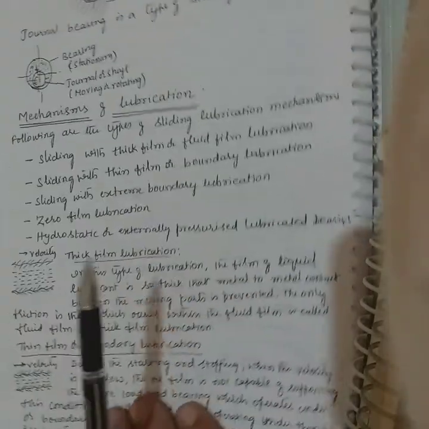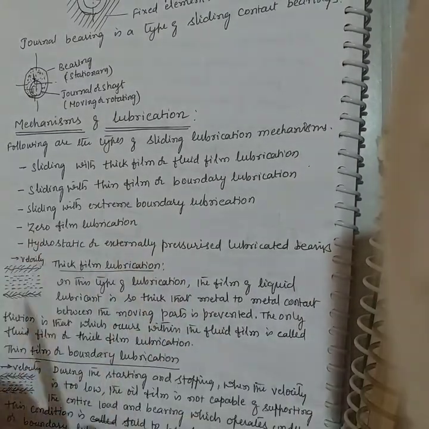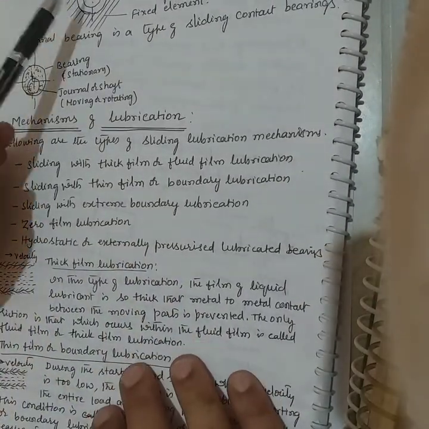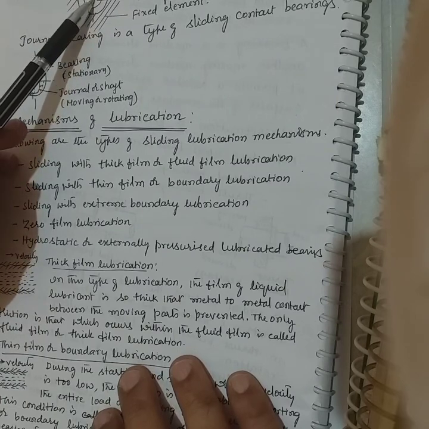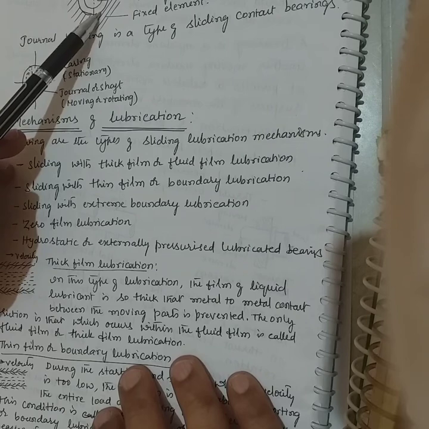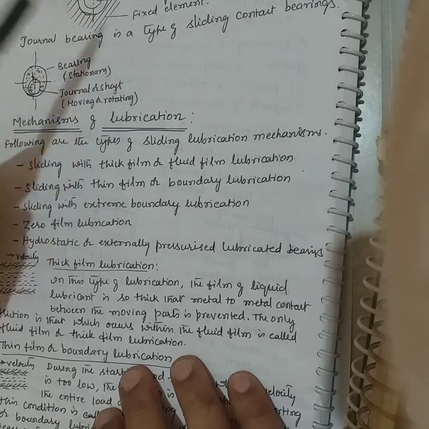Now let's look at the rolling contact bearings. So you will have steel balls, you will have inner ring, and this is the outer ring. Inner ring will be normally moving element, and outer ring is the fixed element.